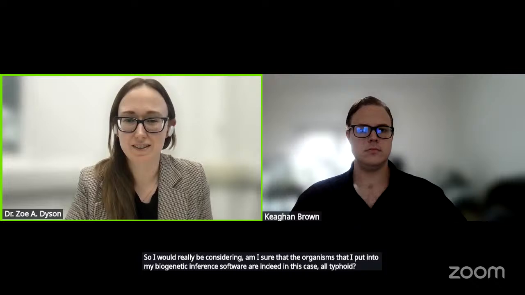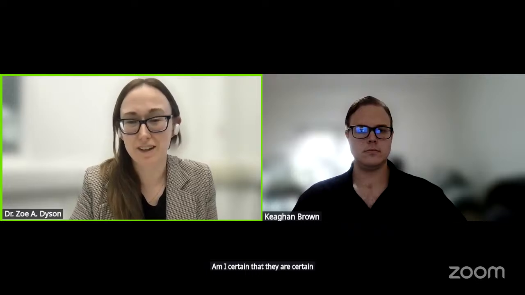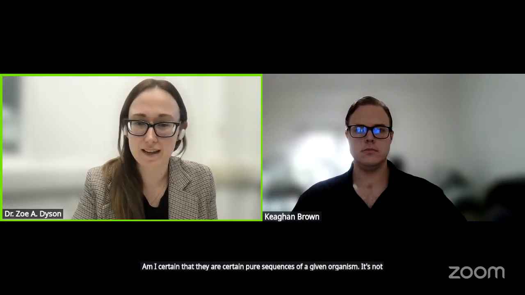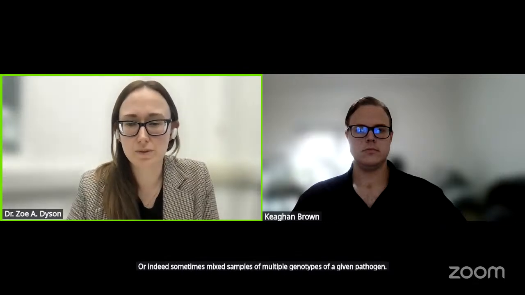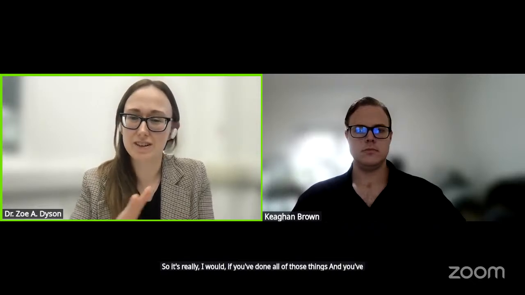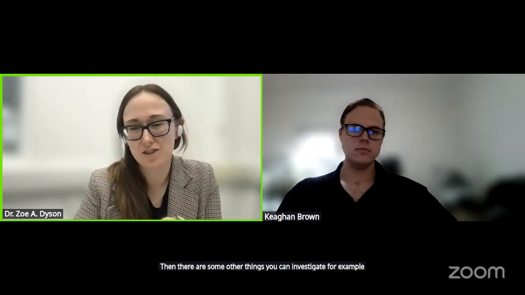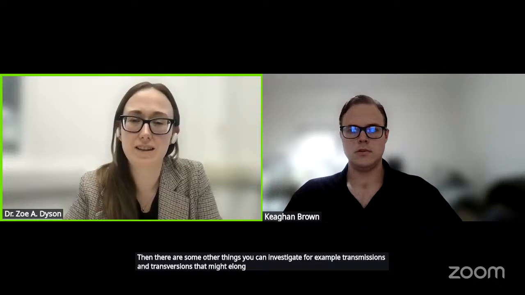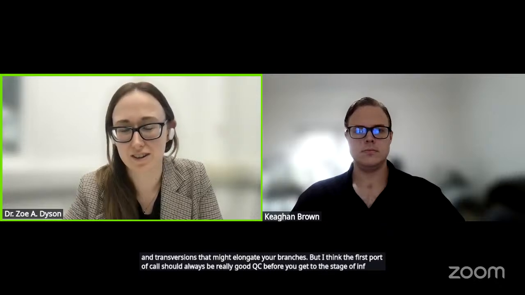Could there be a chance that there is something more distantly related in there? Am I certain that they are pure sequences of a given organism? It's not uncommon to see some read leak creeping through in some sequencing runs, or indeed sometimes mixed samples of multiple genotypes of a given pathogen. So if you've done all of those things, and you've looked at the differences in substitutions between your isolates, then there are some other things you can investigate. For example, transitions and transversions that might elongate your branches. But I think the first port of call should always be really good QC before you get to the stage of inferring your phylogenetic tree. So I hope that helps.